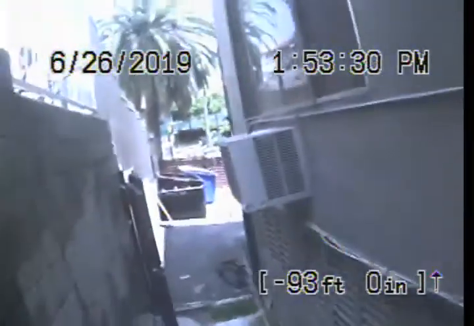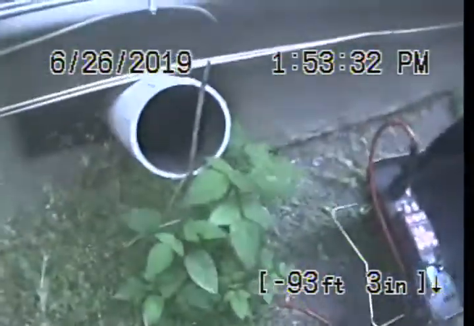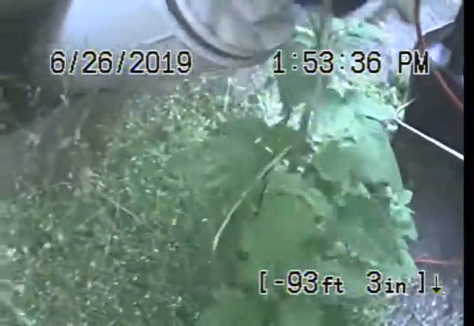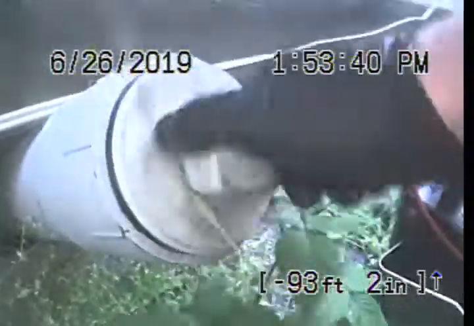So, I'm here. Just wipe off the camera. The front of it's over there. That's out to the street. And the access point that we started from, this clean out. It's got this cap. This fits right on top of it right there.